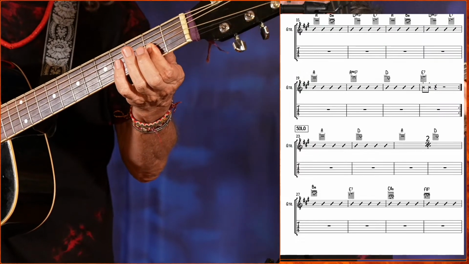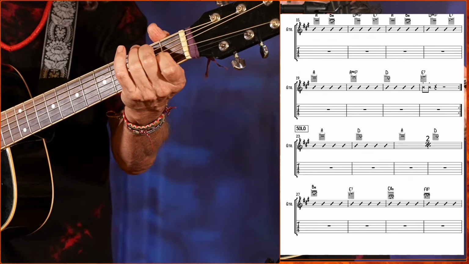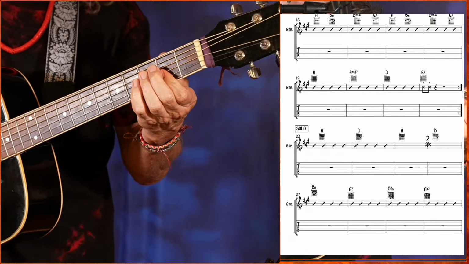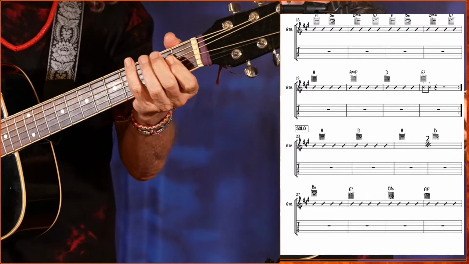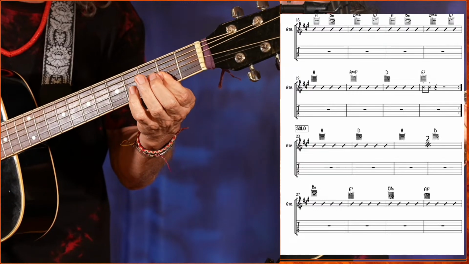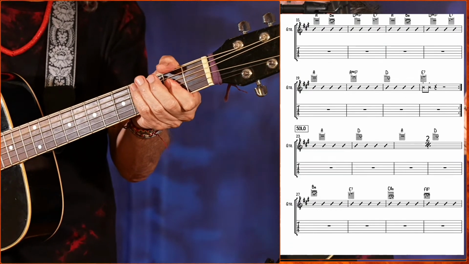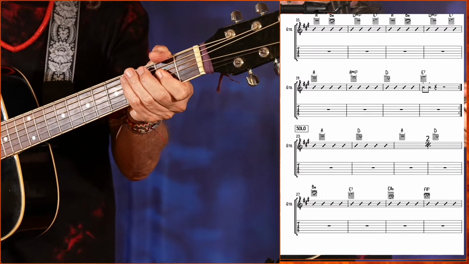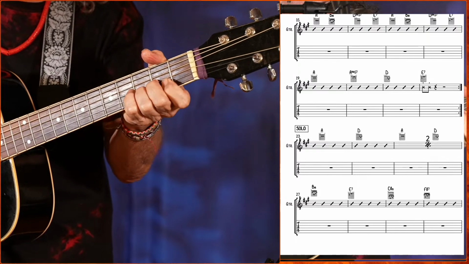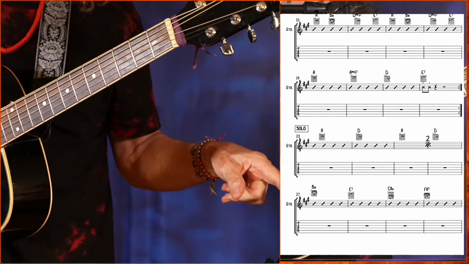You can play this D major 7. Say, I guess you say, what can make me feel this way, my girl? I'm talking about my girl, talking about. So then we can repeat that again.